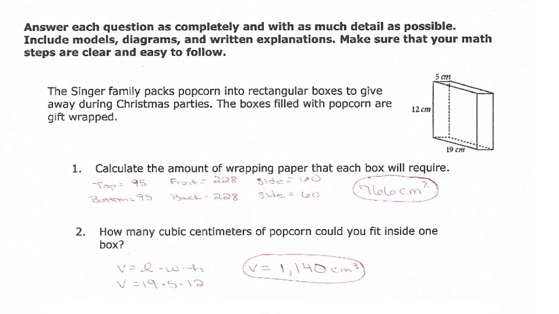Let's begin by reviewing your answers. The directions read, answer each question as completely and with as much detail as possible. Include models, diagrams, and written explanations. Make sure that your math steps are clear and easy to follow.